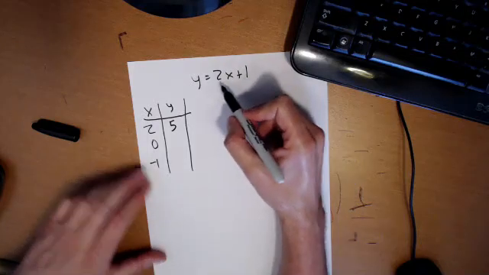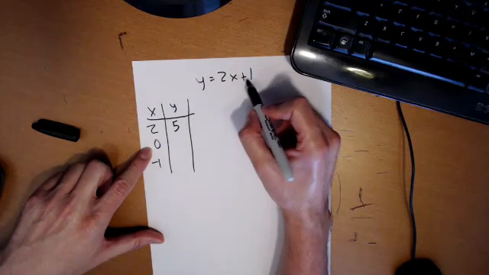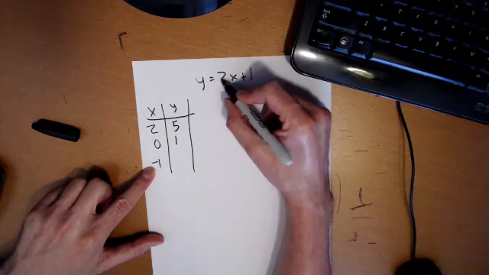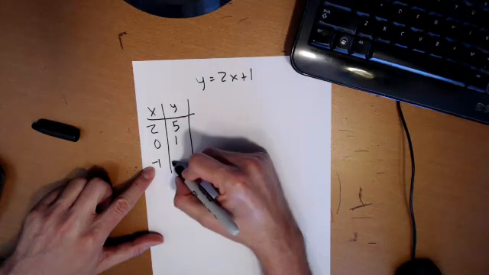Okay. Now let x equal 0. Okay, so plug 0 in there. 2 times 0 is 0, plus 1 is 1. Okay, now let's let x be negative 1. Put a negative 1 in there. 2 times negative 1 is negative 2. Negative 2 plus 1, that's a negative 1.